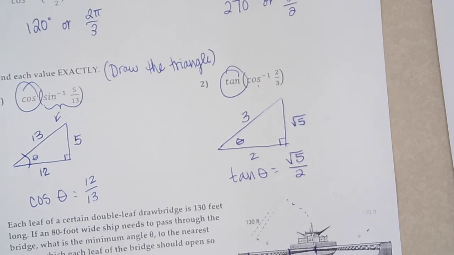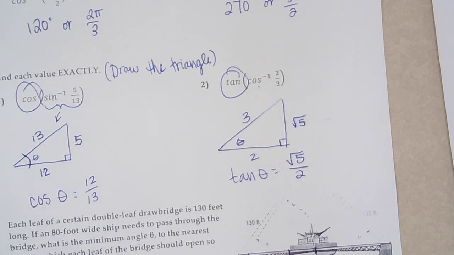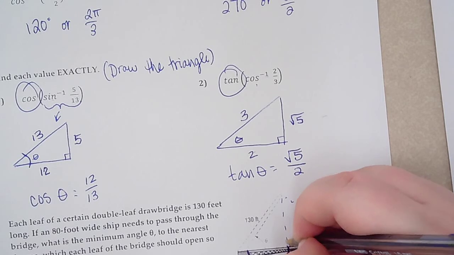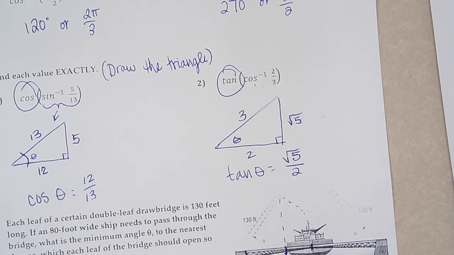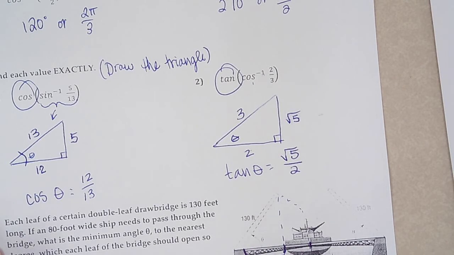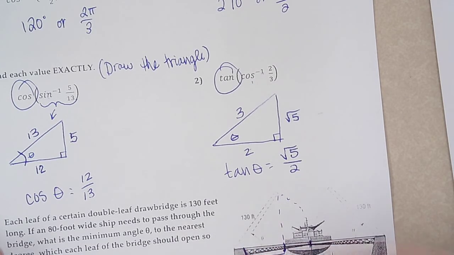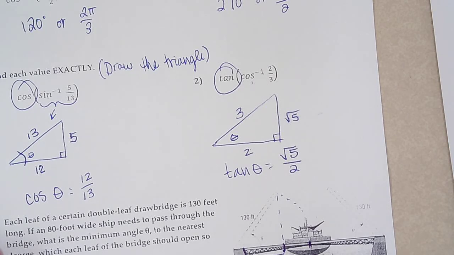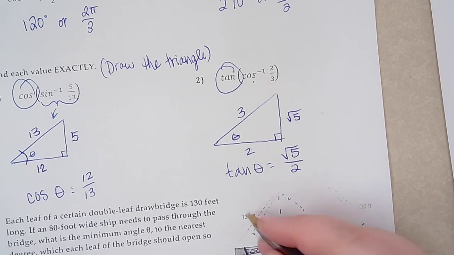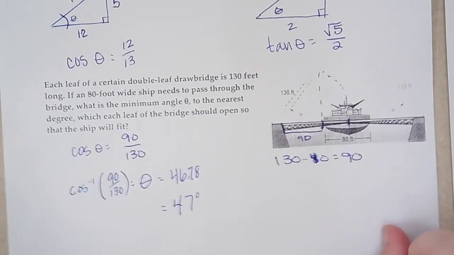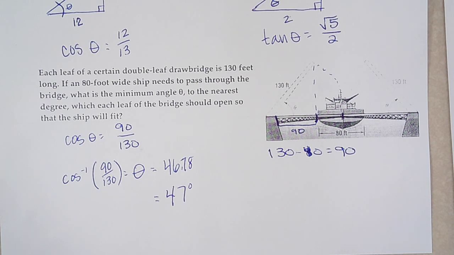Once I know how much of that bridge is left there that the boat would essentially miss if it went directly through the middle, I know that this triangle then has a cosine value, cosine theta, of 90 over 130. After I know that, I can just do the arc cosine. I can say arc cosine of 90 over 130 equals theta. When I plug that in, I get approximately 46.1. When I round it out to the nearest degree, I get that this is 47. So with this boat specifically, I have to find this value first, or I only have one side of my triangle, which is not enough to determine the overall problem. All right, let me know if you have any questions.